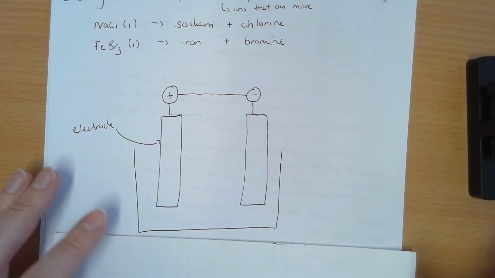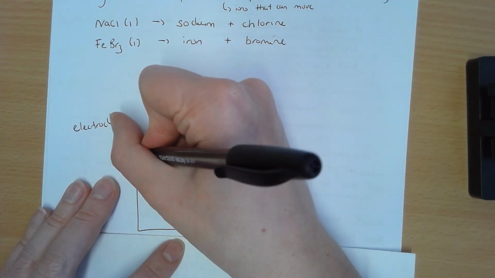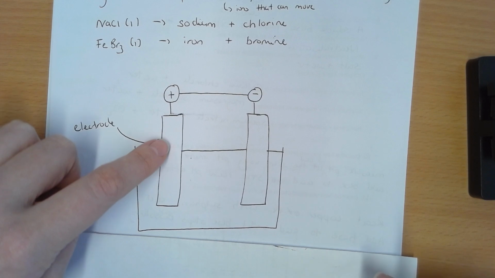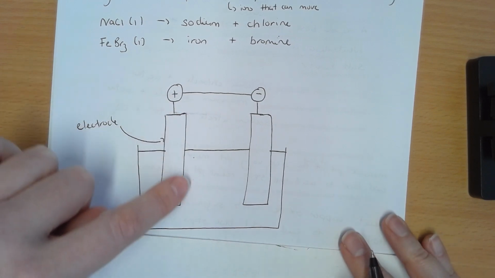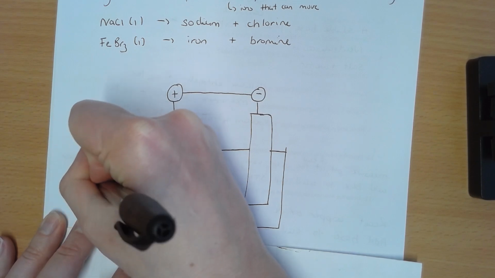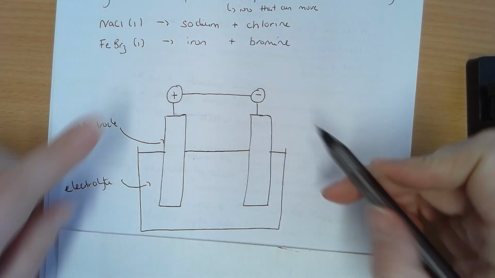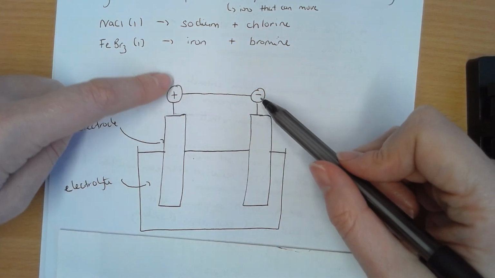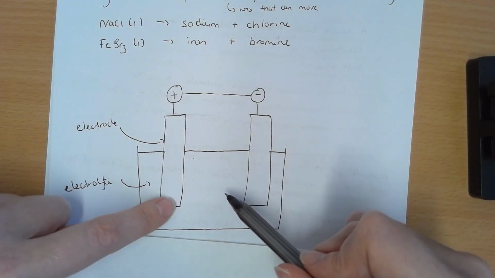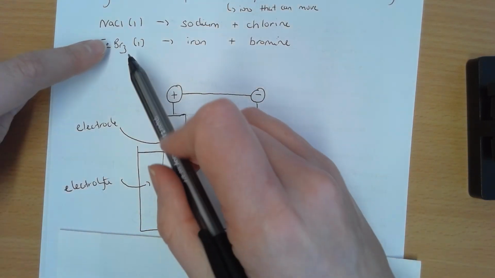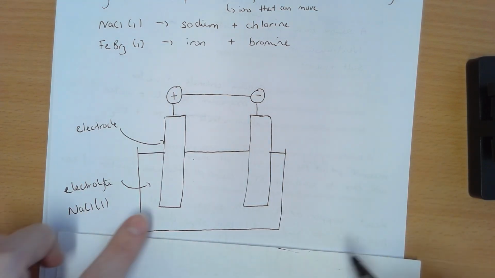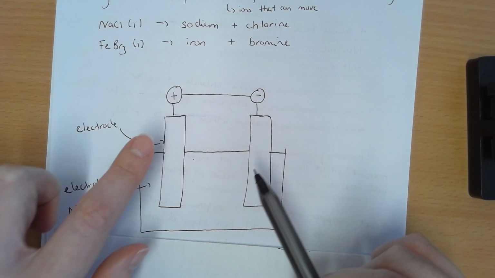Alright, so that's an electrode. And then in this beaker, I'm going to have my electrolyte, and you have to draw the level of the electrolyte above the electrodes. Alright, the electrodes have to be submerged in the electrolyte. So here is my electrolyte. And then what will happen is you turn your battery on, electricity will flow through these electrodes into the electrolyte, and the electricity will split up the electrolyte. So if sodium chloride, liquid, if that was my electrolyte, then it would split it up into sodium and chlorine.